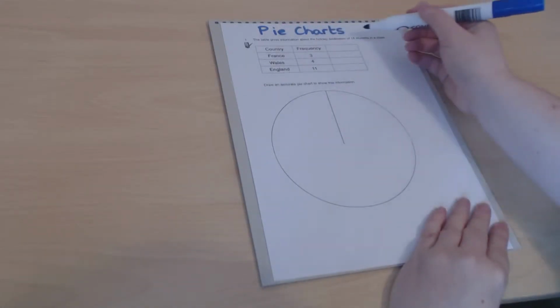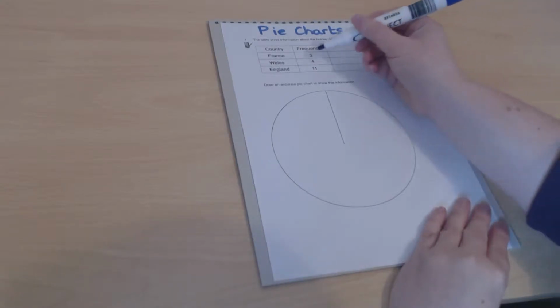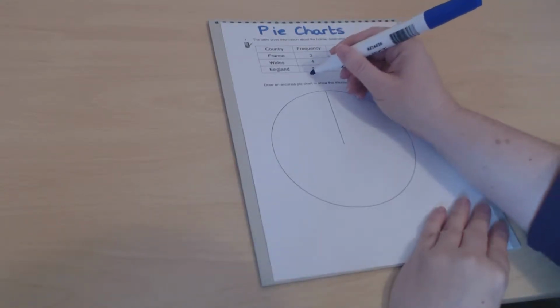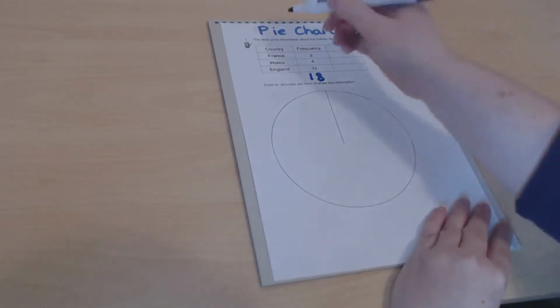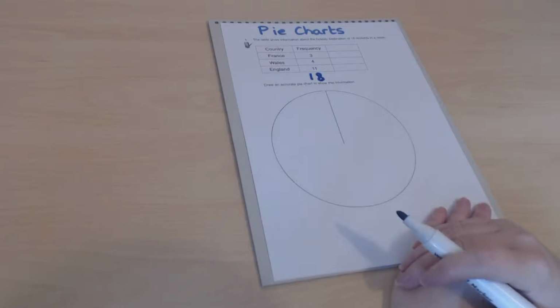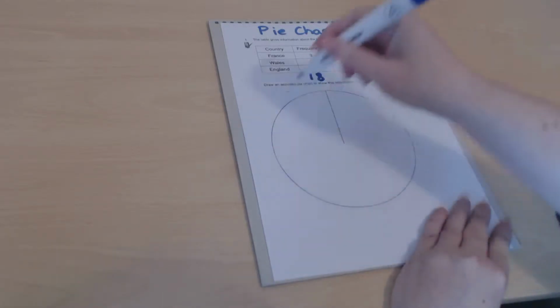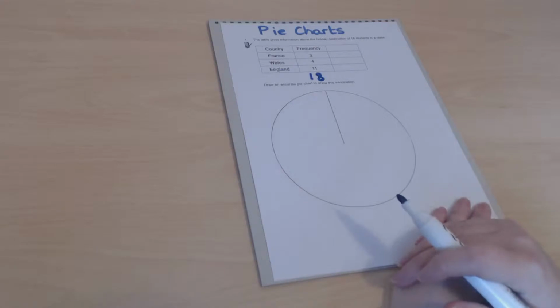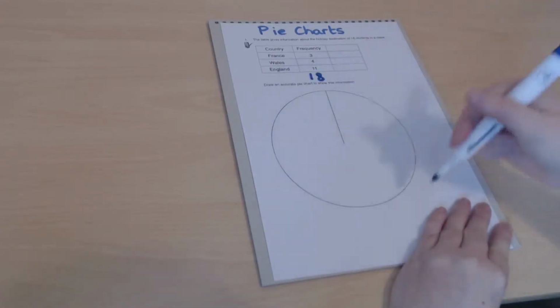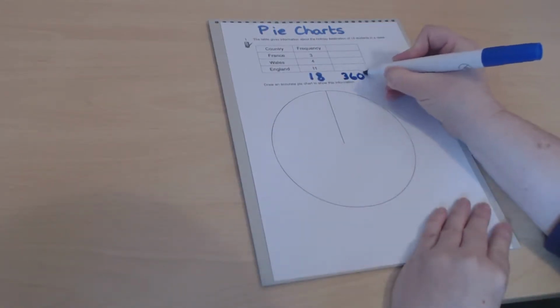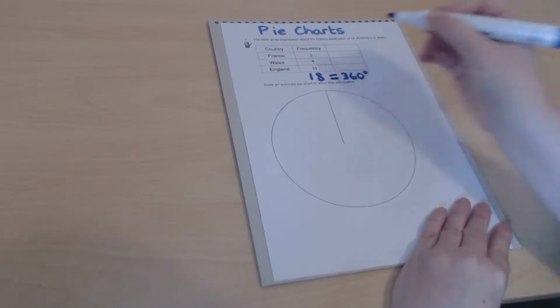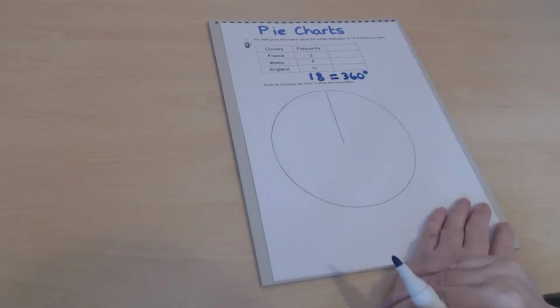Up here it tells us that there were 18 students in the class. So the total of these numbers is 18. Sometimes you need to add that up for yourself, but if you look around, sometimes they will have done that already. So this whole pie chart has to represent the choices of 18 people. And this whole pie chart takes up 360 degrees.